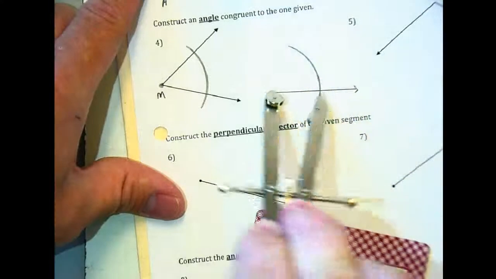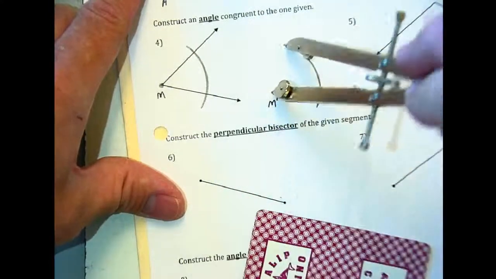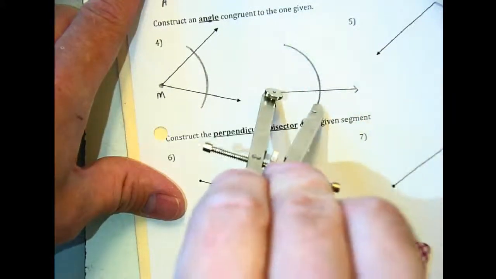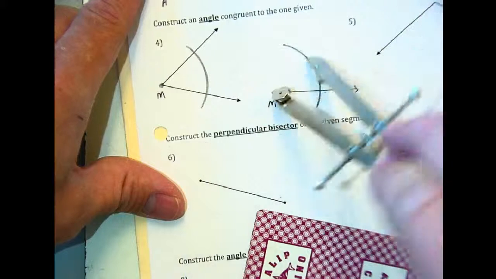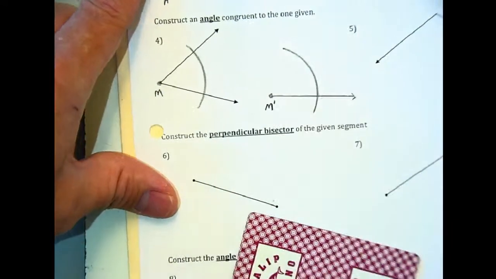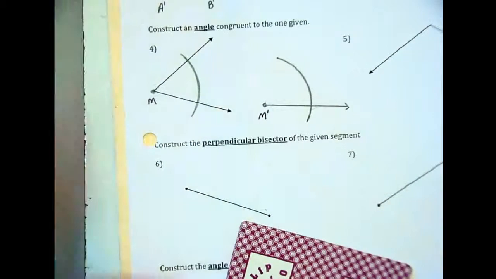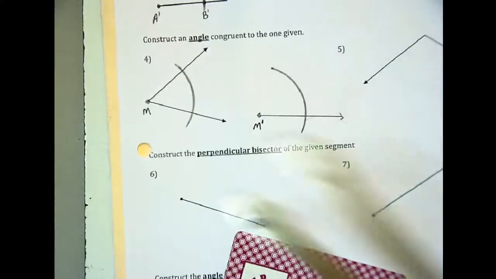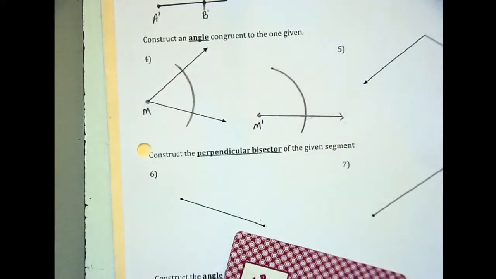Okay. Now notice it didn't hit both legs because there's only one leg. But I've made that arc big enough now that I could try to find where that other leg is. So I want you to talk with your neighbor on how you're going to actually figure out how to get that other leg on there using your compass as a measuring device. Ready, go. What do you think?